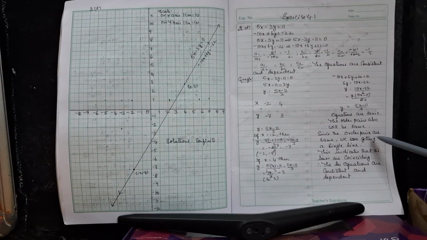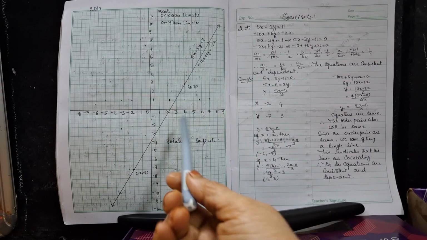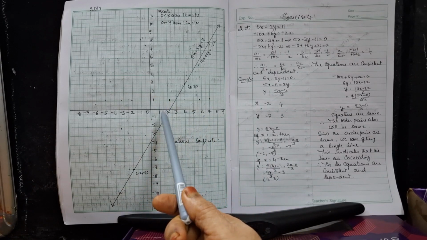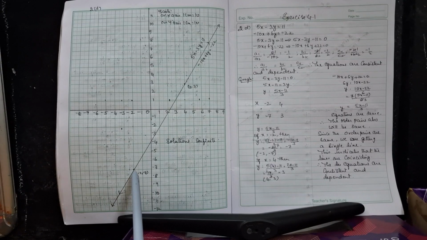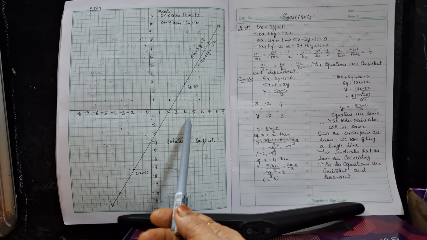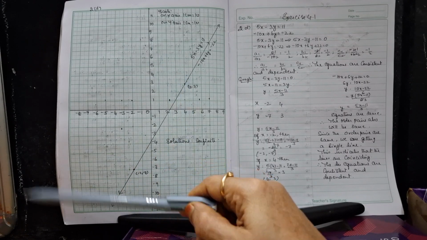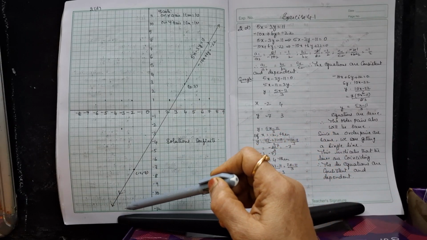So since the ordered pairs are same, we are getting a single line. This indicates that the lines are coinciding and the equations are consistent and dependent. So if you see the graph here, this is minus 2 comma minus 7, this is the point, and 4 comma 3 is the point. This is the line that I have got.